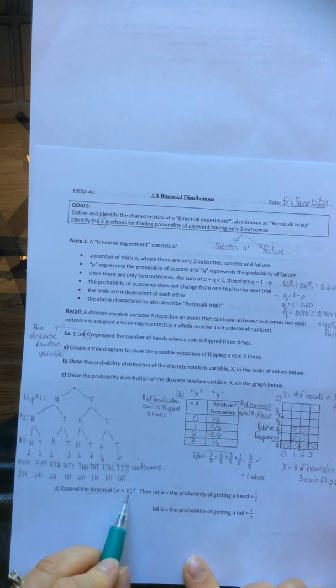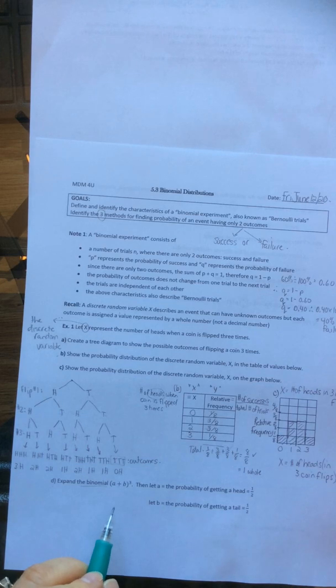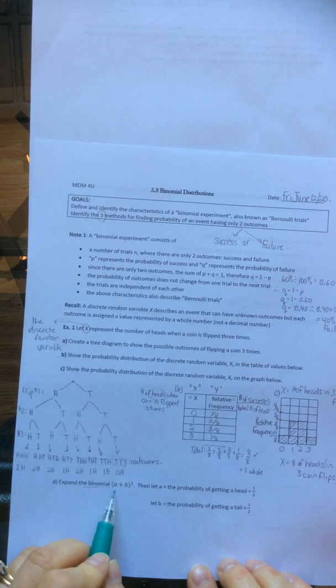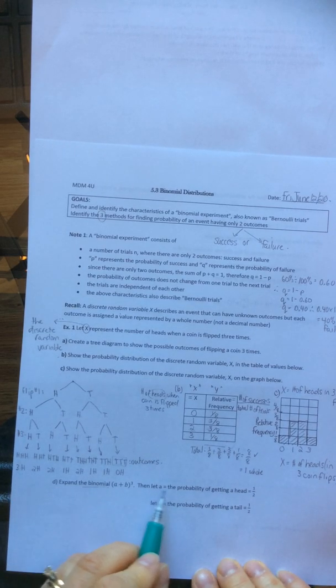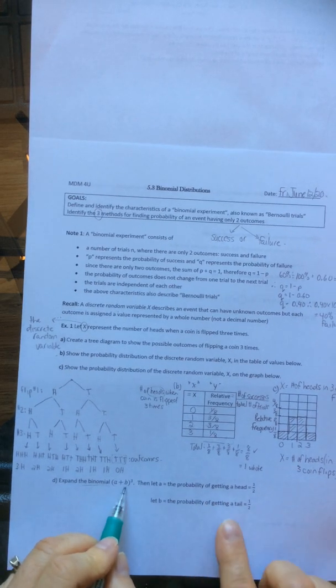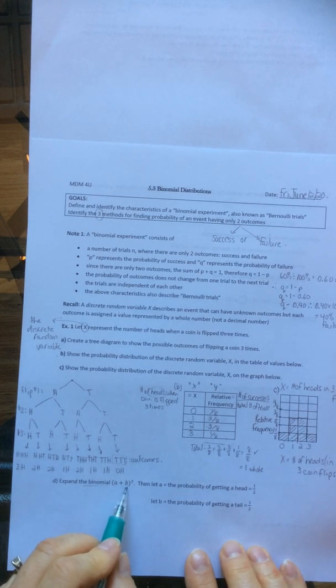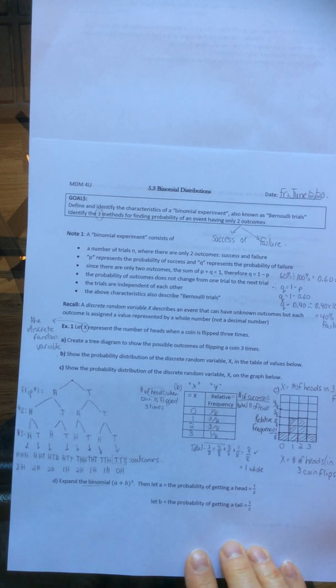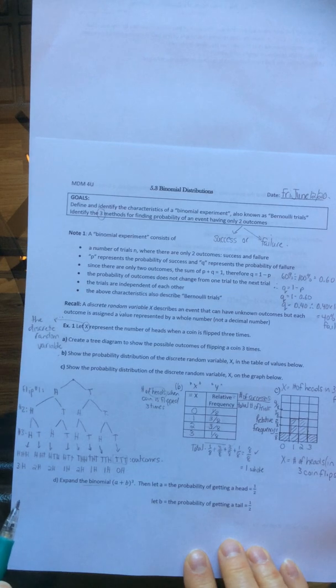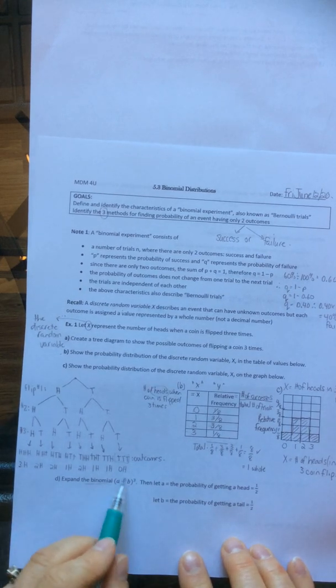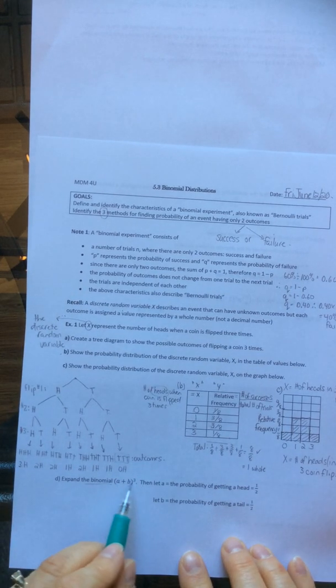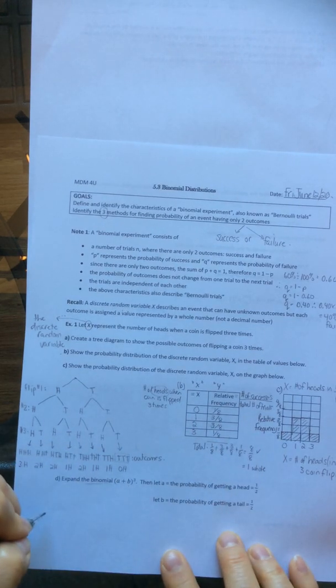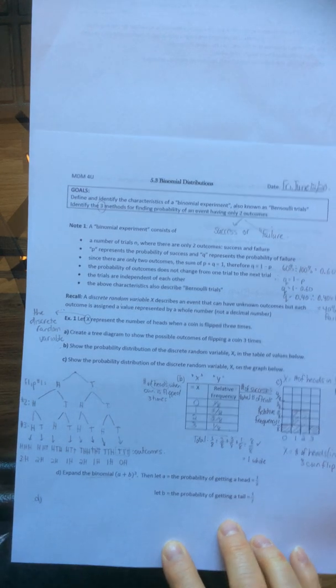think about this as representing only two outcomes. Okay? Let A be the probability of getting a head, and B the probability of getting a tail, that's basically the probability of failing. So if we expand the binomial, let's see what we get. Is there any similarity between this expansion and what we've done up here? Okay? So if we expand the binomial, see if you can still see.